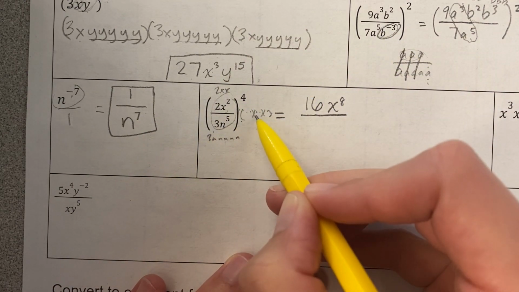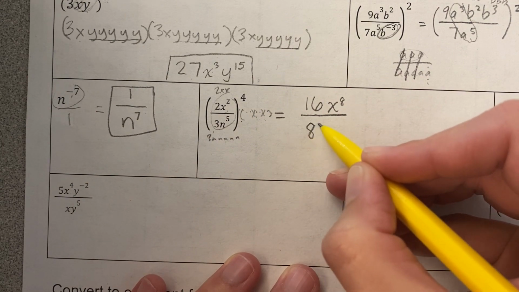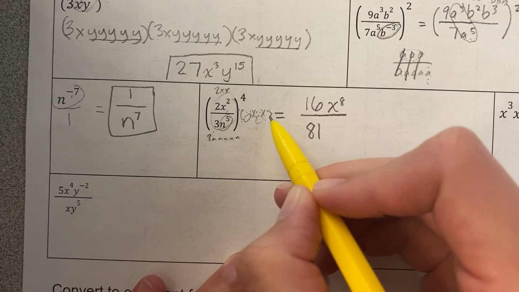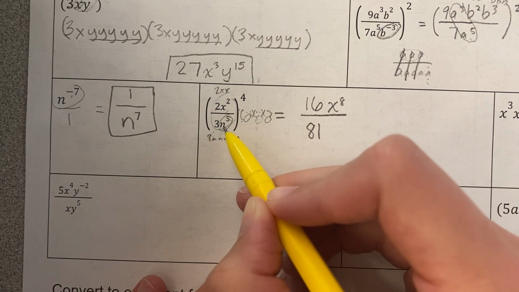This is 3 times 3 times 3 times 3. That's 3 to the 4th. And this is 5 n's, and then another 5 n's, and another 5 n's, and another 5 n's. So that's 5 n's 4 times.